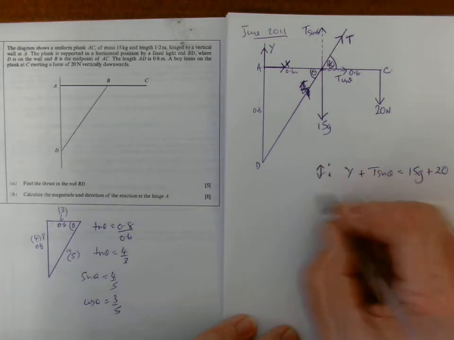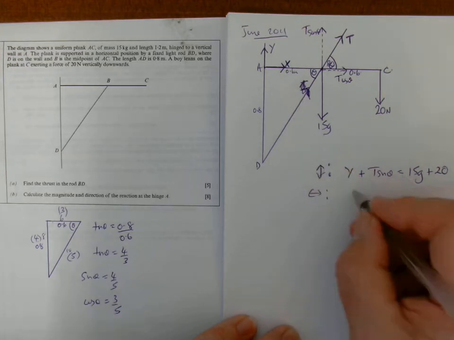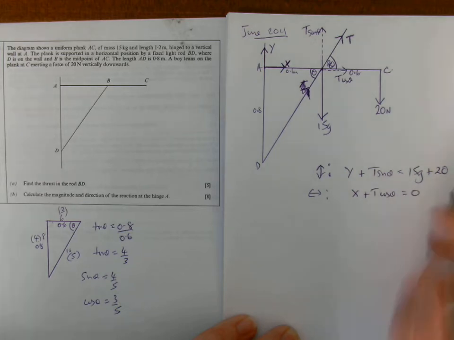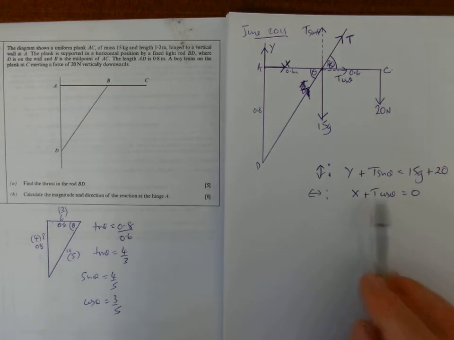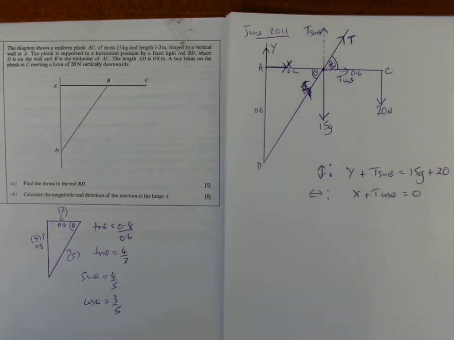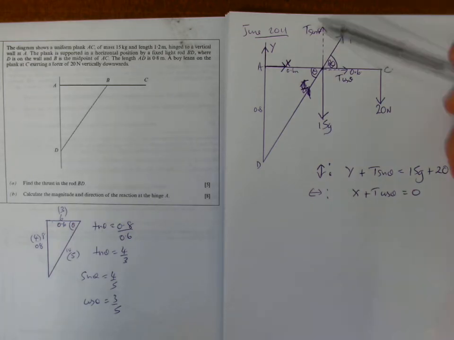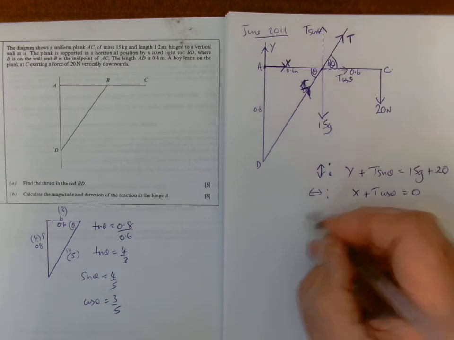Going across, I've got x plus T cos theta equals 0, and that shows me I got the direction of x the wrong way. I'll just work it out and adjust afterwards. And then I'm going to take moments, and because there's an x and a y at A, the best place to take moments is about A. So I'll take moments about A.